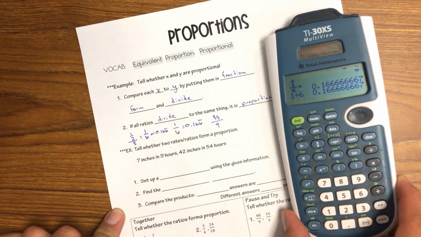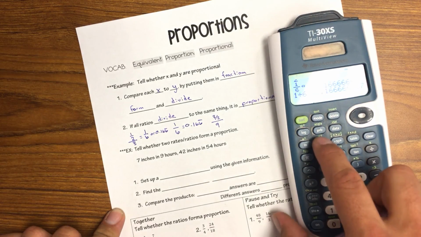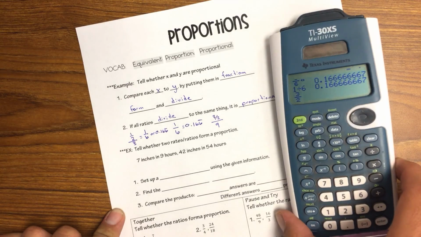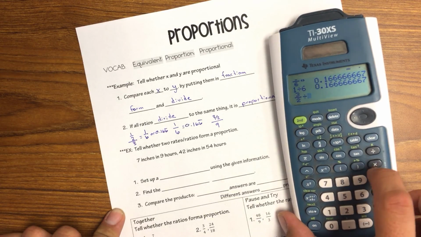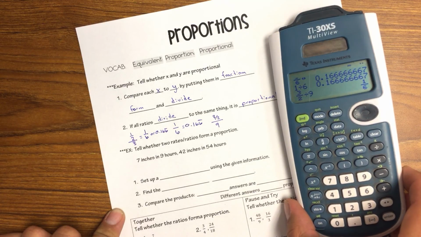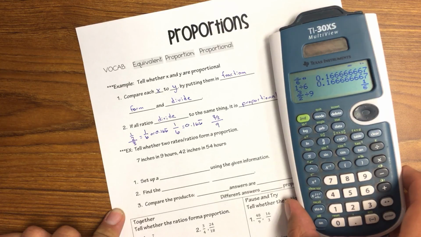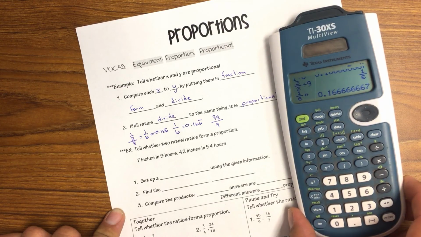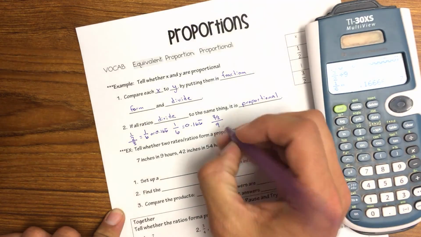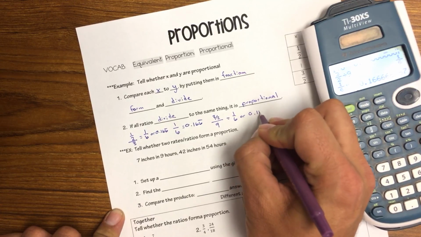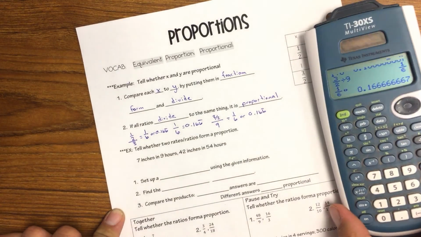So now we're ready to check that third ratio and see if it's the same. So I need 3/2 first, and then I'm going to divide that by 9 and see what I get. When I hit enter, I get 1/6, and if I need to use my best friend button, I can, or if I remember that that's the same as the last one. So this becomes 1/6, or 0.166 repeating.